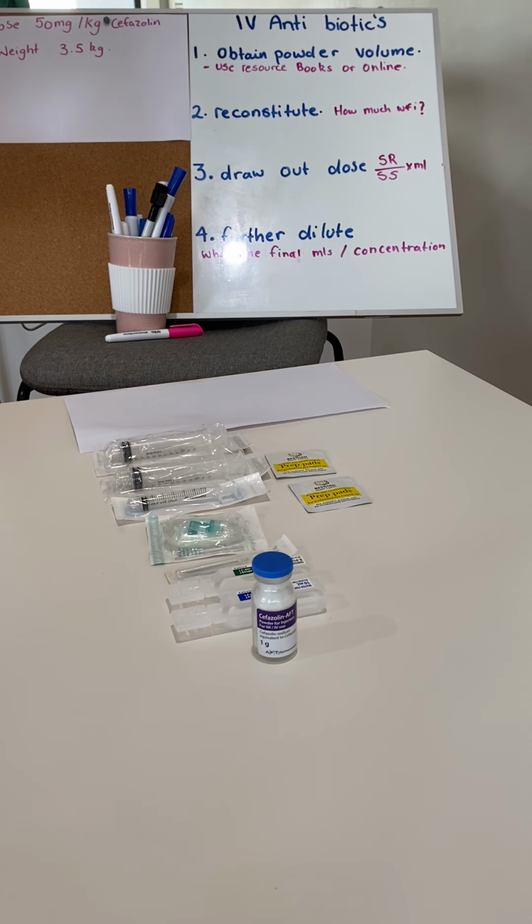Now we're going to go over the reconstitution of IV antibiotics. I have a helper here who's going to help me draw up while I do the calculations. So the first thing that we need to know is what we're actually giving and how much of it we're giving. Today we've been written up cefazolin of 50 milligrams per kilo. We know our baby weighs 3.5 kilos, so we need to work out our dose.